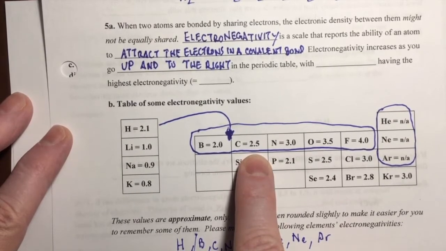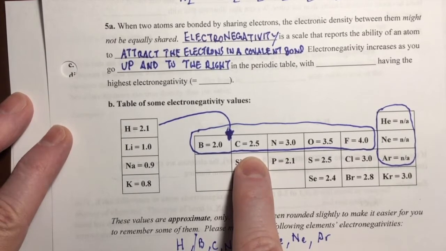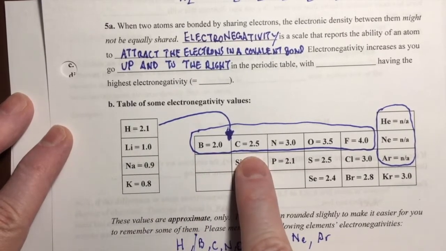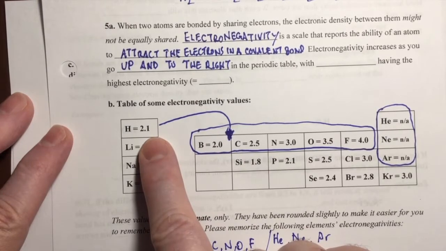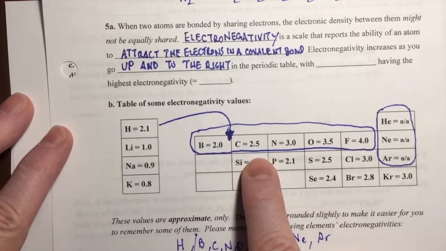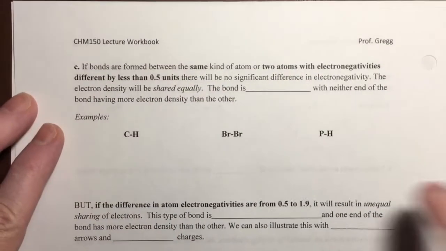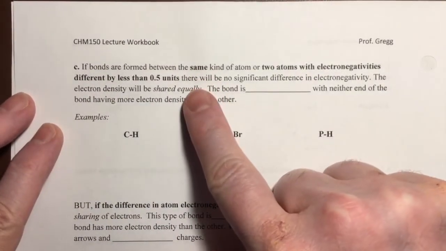That is the difference in their relative ability to attract electrons in the covalent bond between them. So if we have a carbon bonded with a hydrogen, the difference in their electronegativities is 0.4, so it falls into this example.